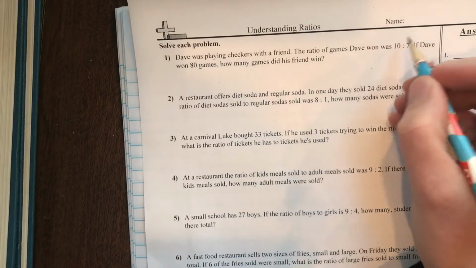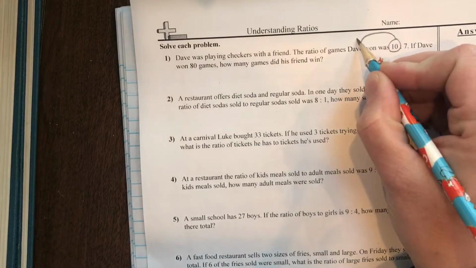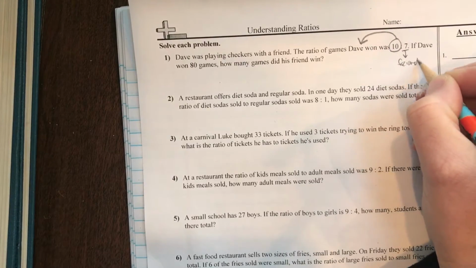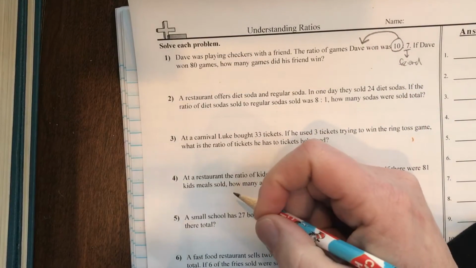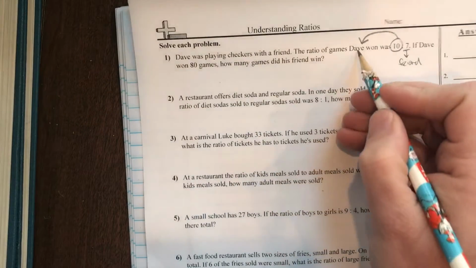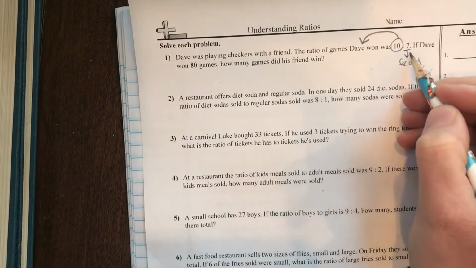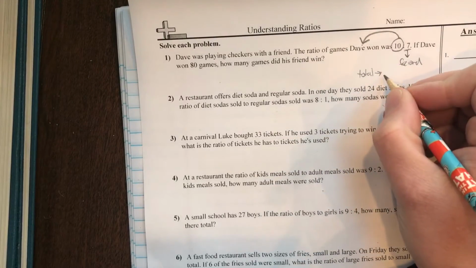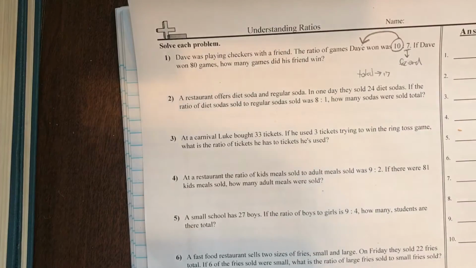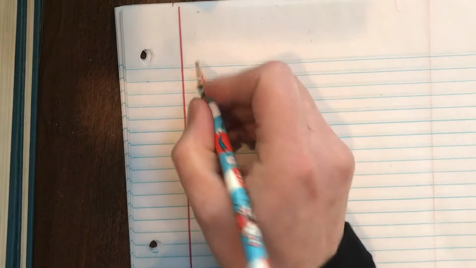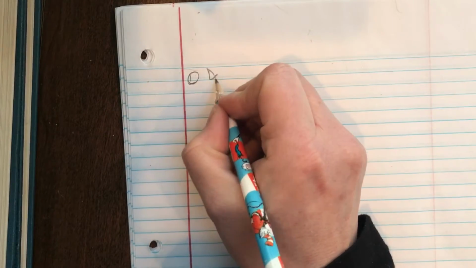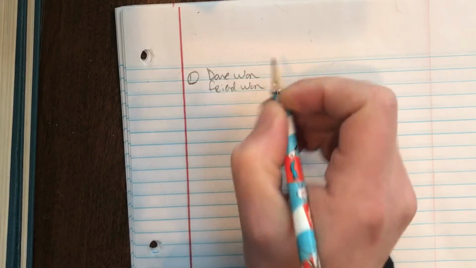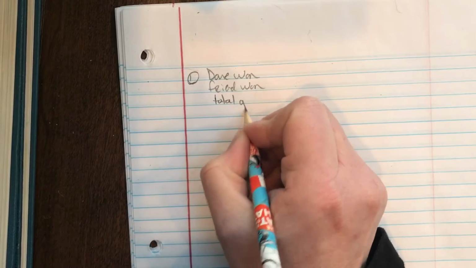So this 10 goes with Dave, and this must be his friend. The first thing we really do is identify the labels. So we have Dave, games won, friend, games won, which probably means the idea of total is going to be total games, which would be 17 here in that ratio. So I'm going to set up my ratio table for number 1: Dave won, friend won, and total games.